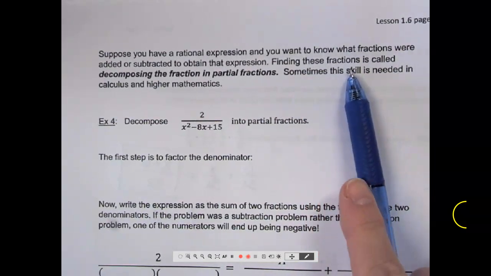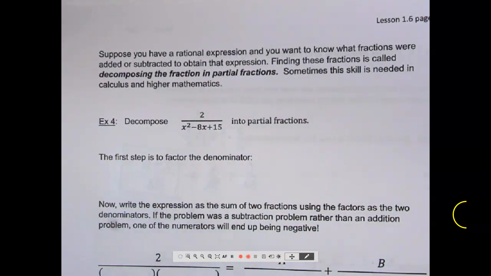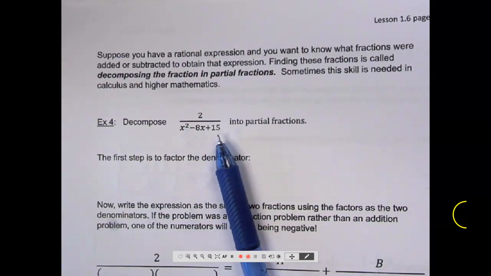We're going to find the fractions by a process that's called decomposing the fraction into partial fractions. Sometimes we'll just say we're decomposing, or sometimes we'll say we're finding partial fractions. Same process. Sometimes this skill is needed in calculus and higher mathematics, and I'll just leave that explanation right there. Okay, so we're going to decompose this fraction into partial fractions. So, two fractions were added, maybe subtracted, and I ended up with this fraction. So I need to figure out where it began.